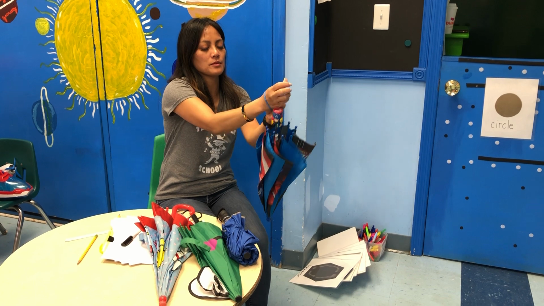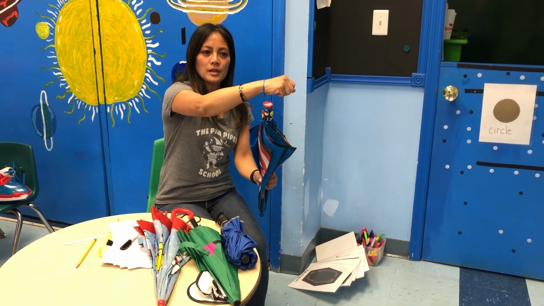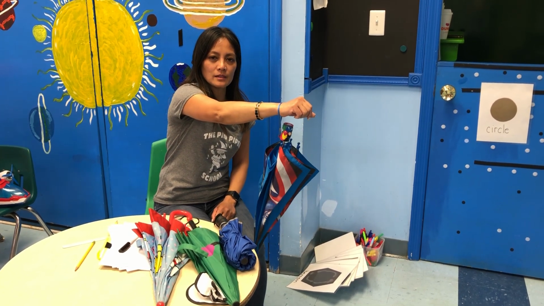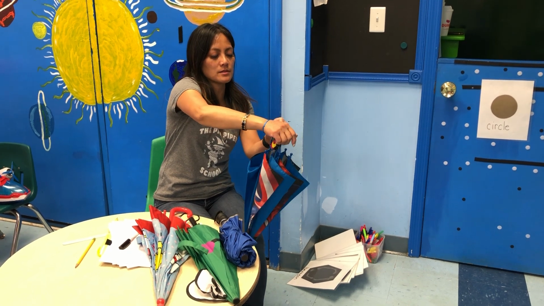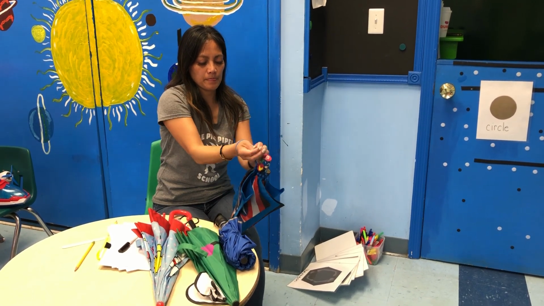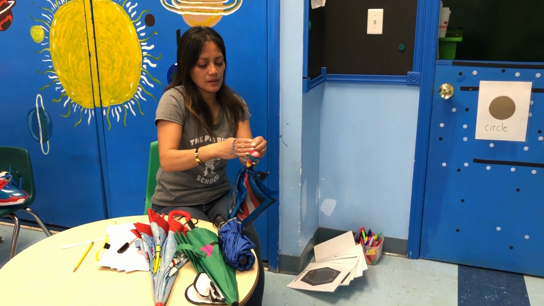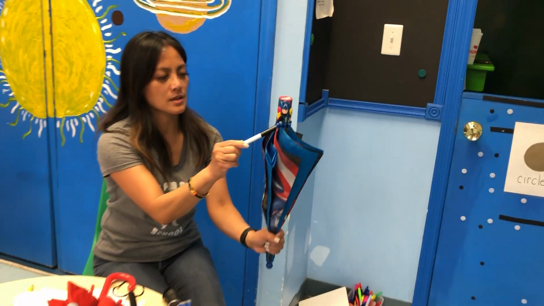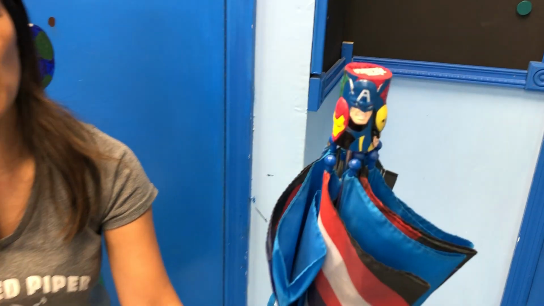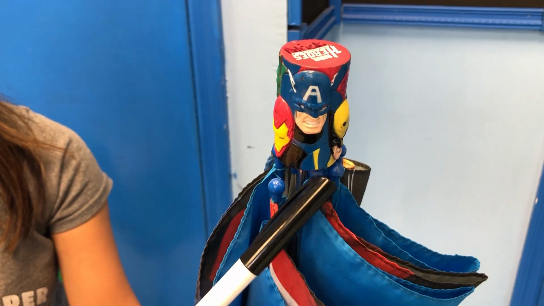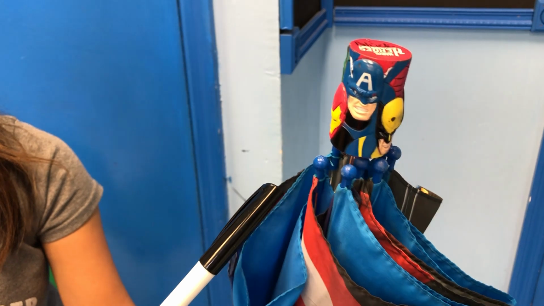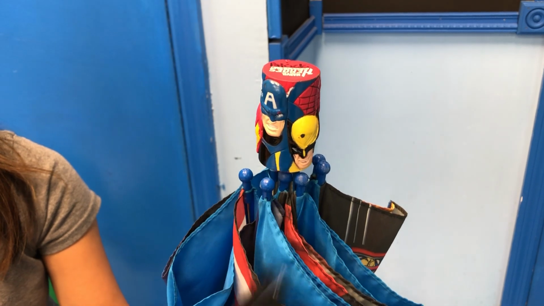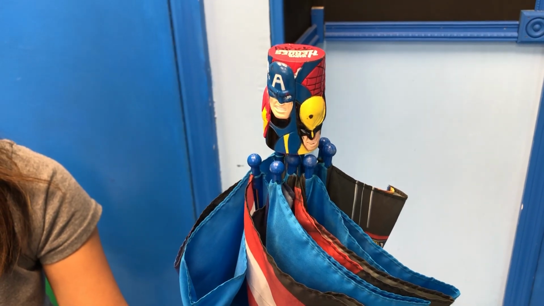Let's see if I can get mine through. There it is. So, if you don't want to hold the umbrella with your hand, the string lets you hang it in case you drop it by accident from your hand. Now, I'll take my hand out. The other thing on the umbrella are these little blobby balls. Those are safe because you can't poke your finger on them. They're round, just like what shape? That's right, circle. So these show you that this umbrella is safe for a child.